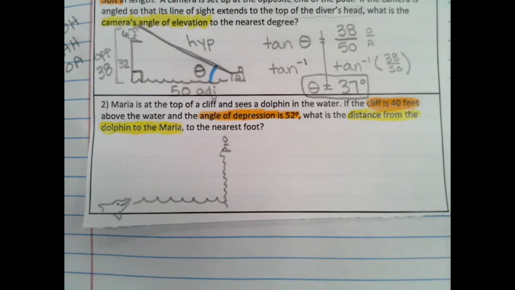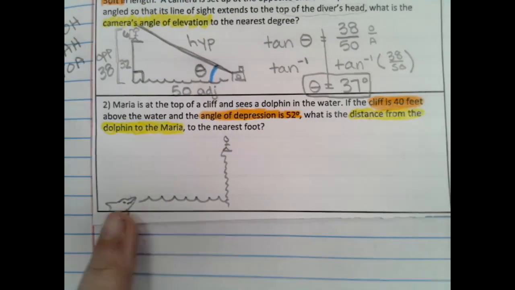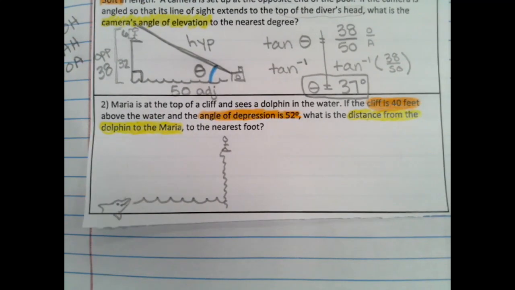All right, if you're not the artistic type and you're like, I don't want to draw a dolphin, you could probably just put like a letter D there to stand for dolphin, if that's going to make you happier.